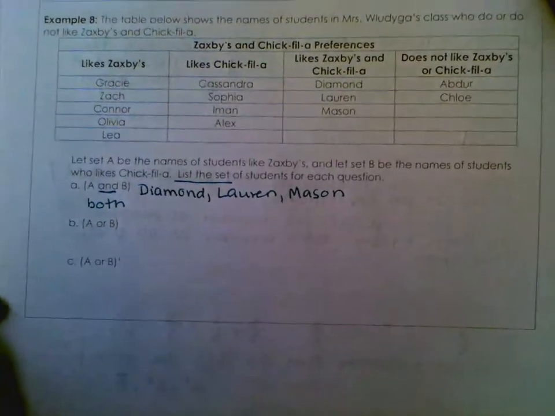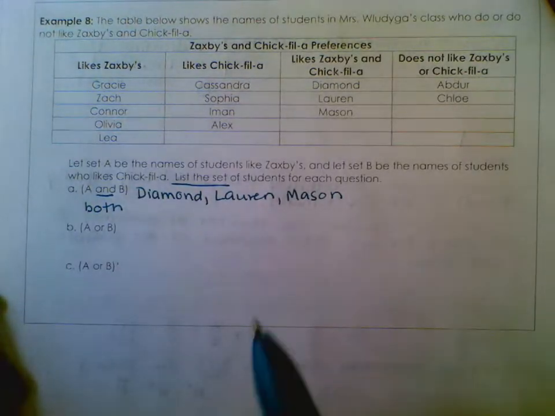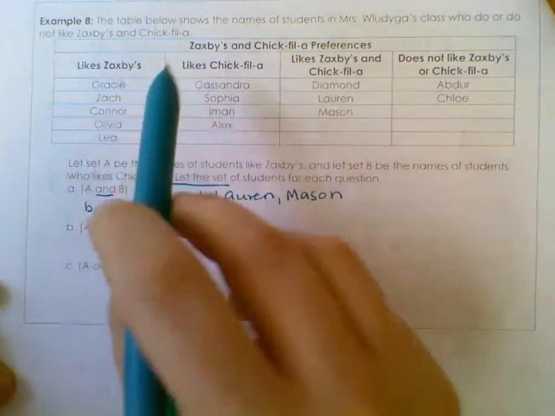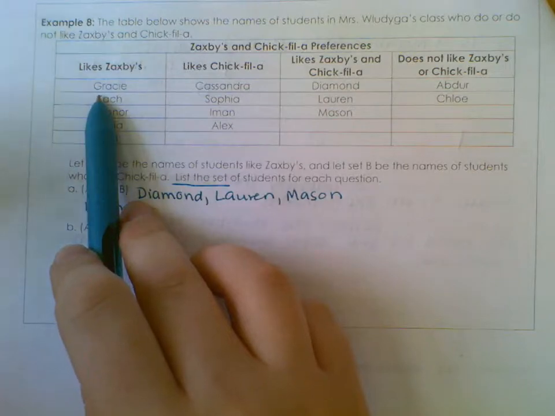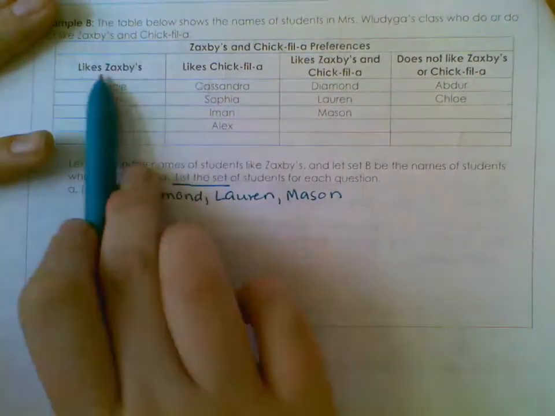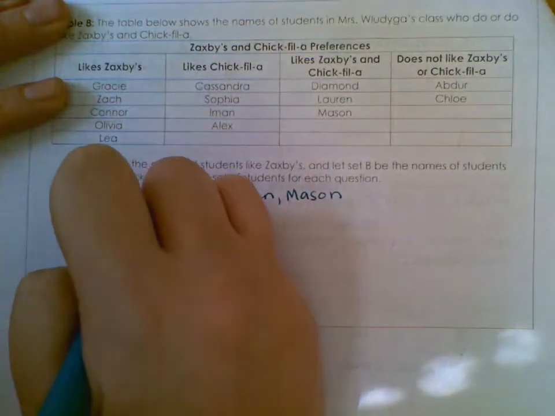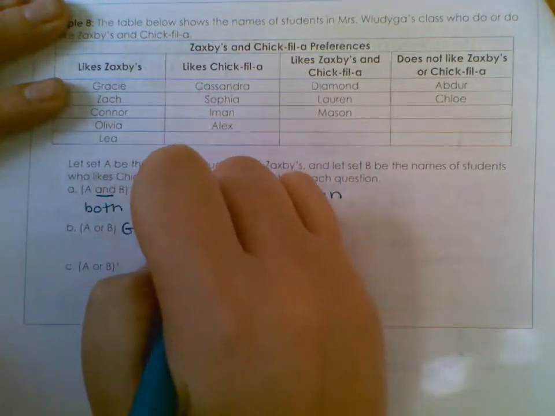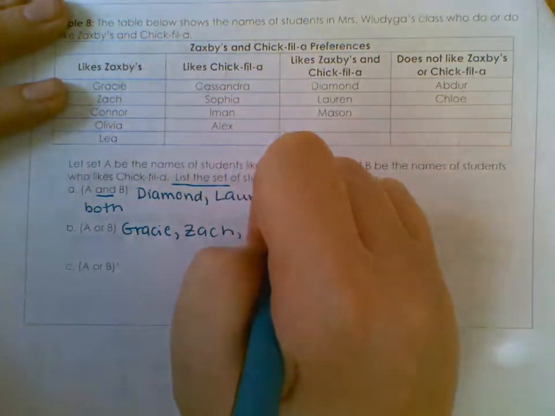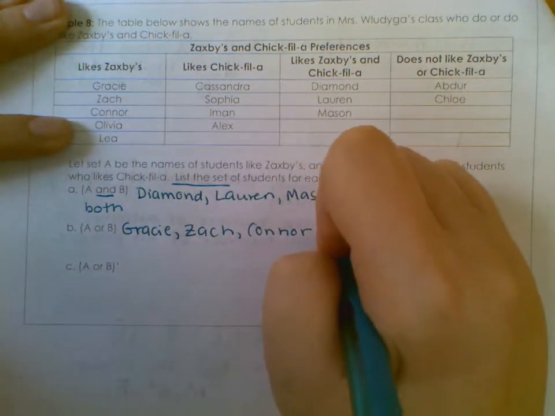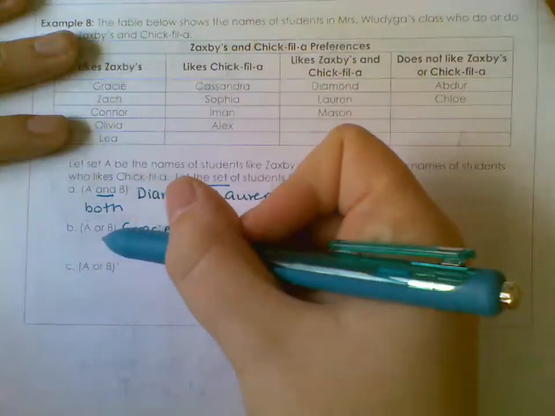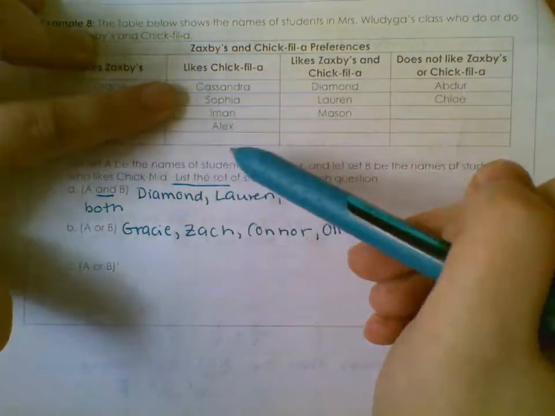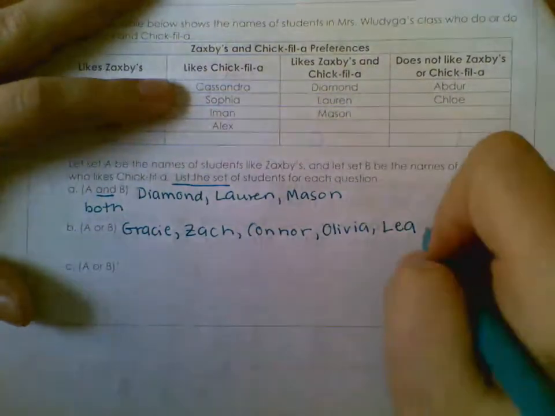Okay, now let's look at A or B. These are all the people who like Zaxby's or Chick-fil-A. So that would be all the people who like Zaxby's. If you went up to Gracie and said, hey Gracie, do you like Zaxby's or Chick-fil-A? She would say, yeah, I like Zaxby's. So all these people would be included. Okay, so or Chick-fil-A, all of these people would be included because they like Chick-fil-A.